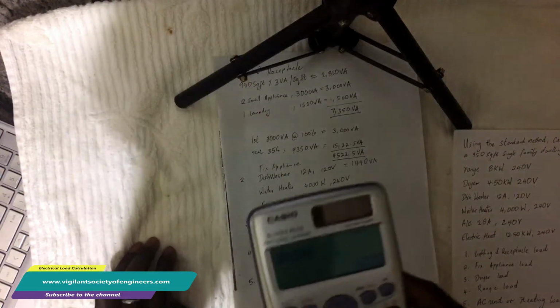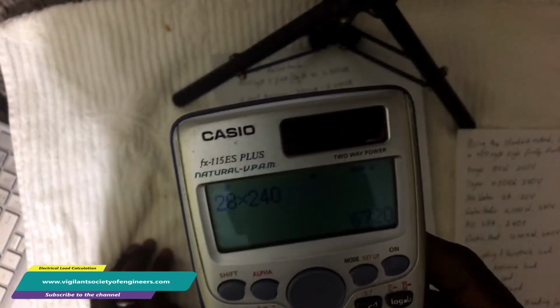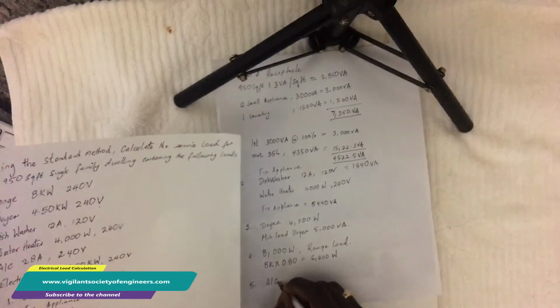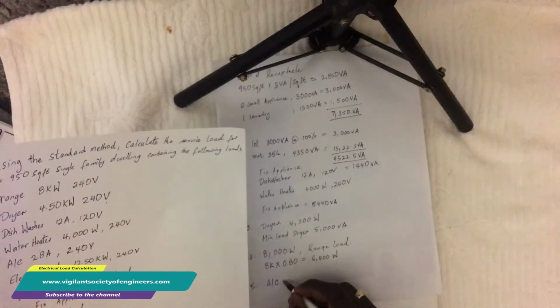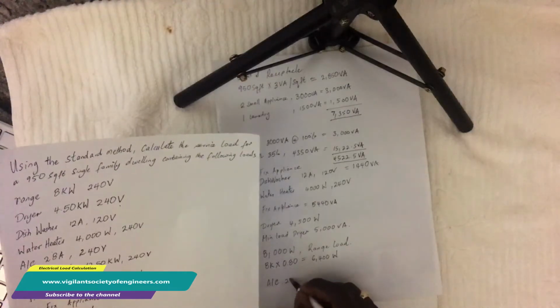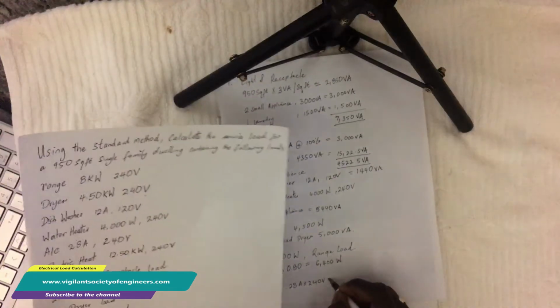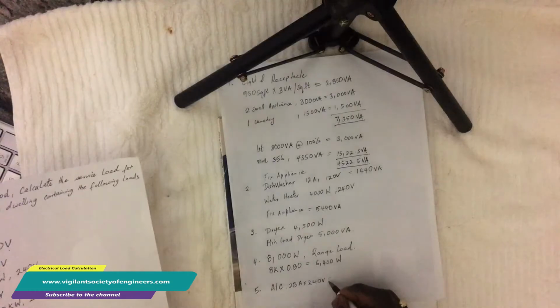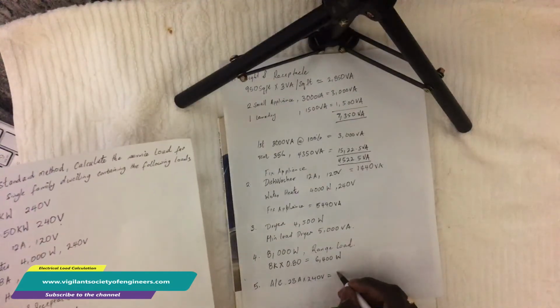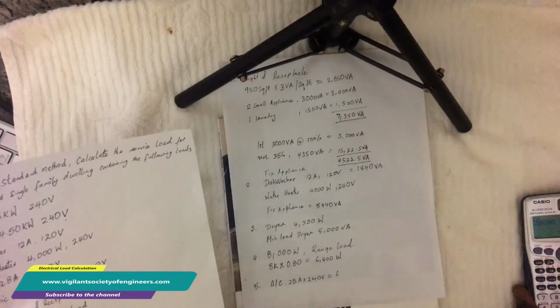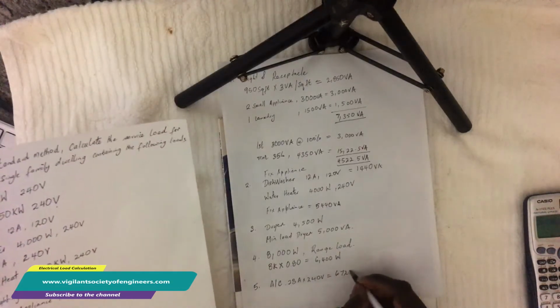So the AC unit is 28 by 240, and that works out to be 6,720, right? 6,720.